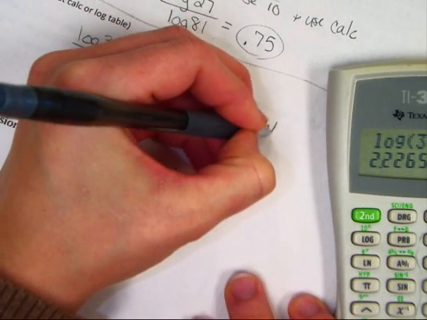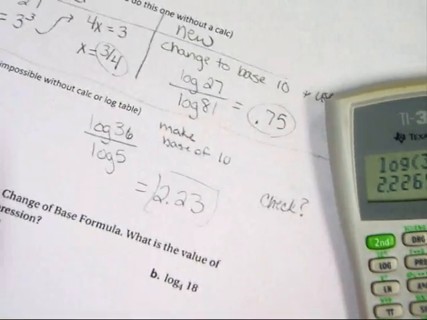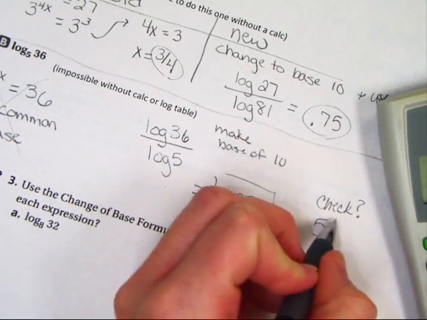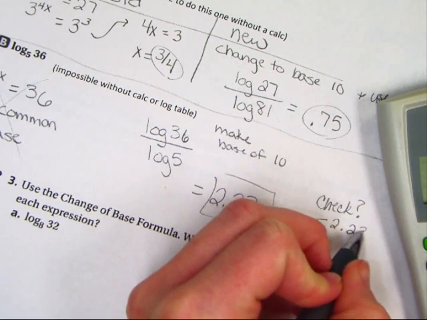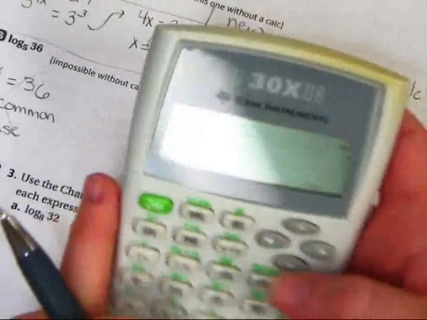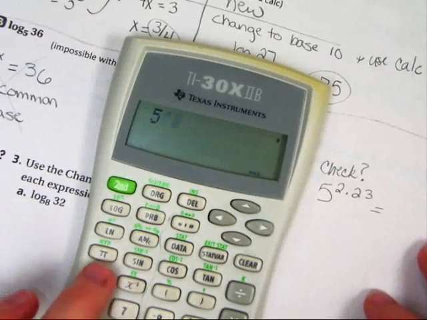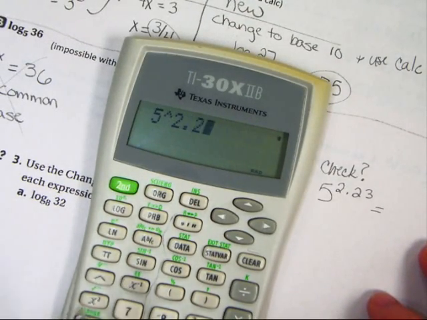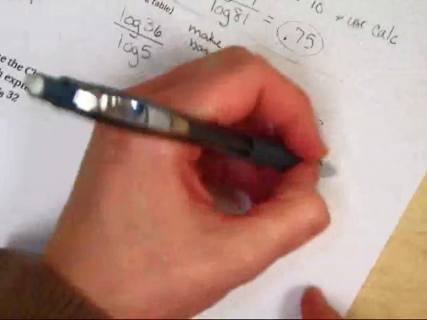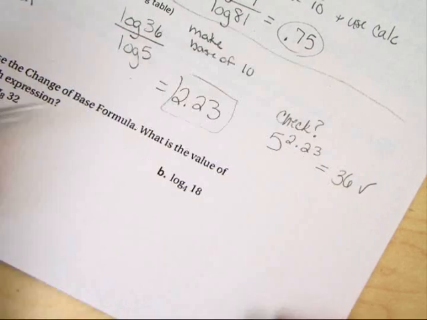Now, how can you check this? How can you see if this is correct? Well, you go back to your original and you say that means it should be 5 to what I got. Remember, logarithms are exponents. If you check this, ready? 5 to the 2.23, I get very, very close to 36. Now, why didn't I get 36 exactly? Because I had to round.